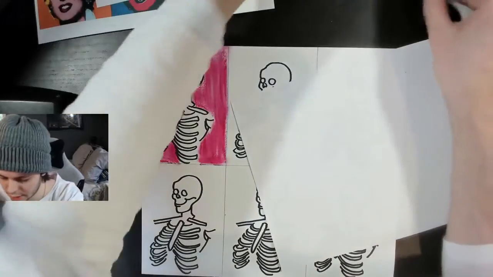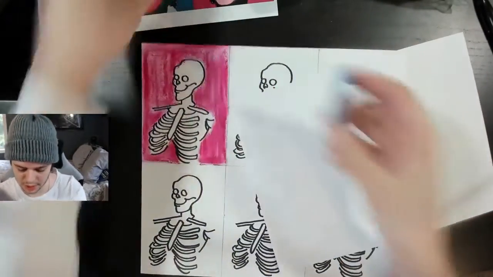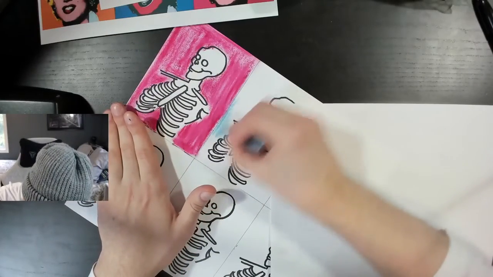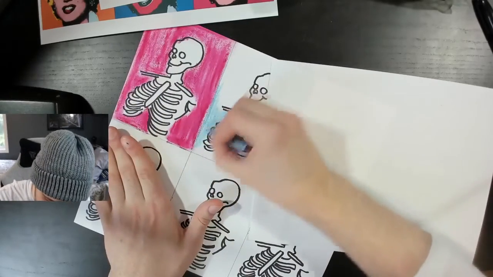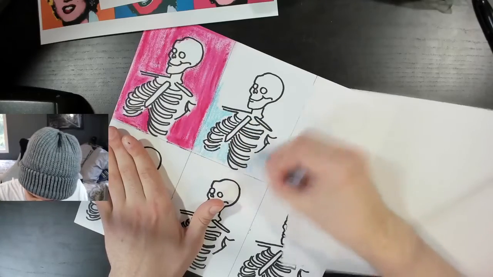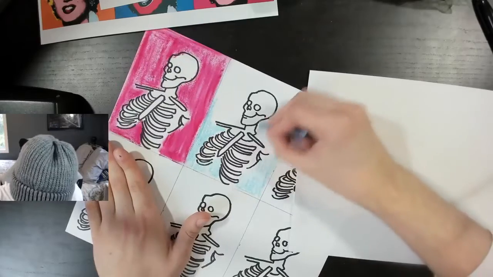All right. So a color that strongly contrasts this red is this blue. So I'm going to keep that in mind and put the blue right beside that red, like so. And again, just going in with the first kind of coat, so to speak.